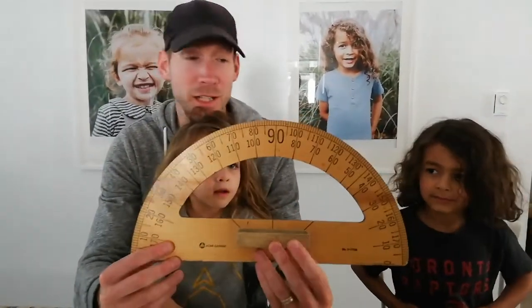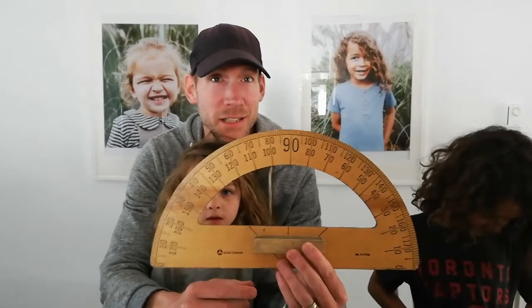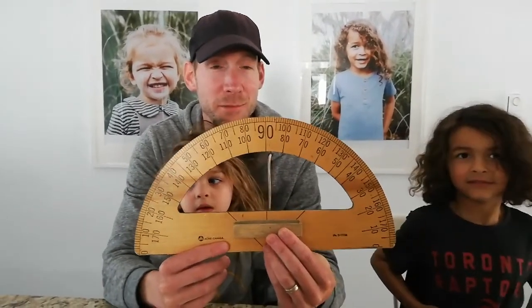So today's lesson, we're going to be talking about how to use a protractor. This is my big protractor. So have your protractor handy, because I'm going to be teaching you how to use this properly. You guys ready for a lesson? All right, here we go.